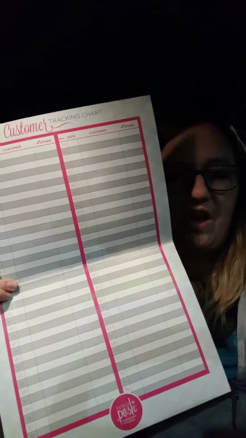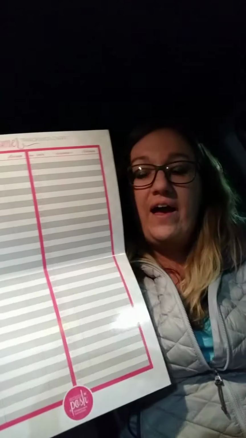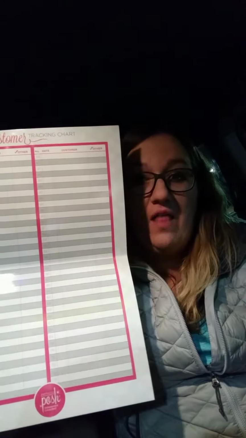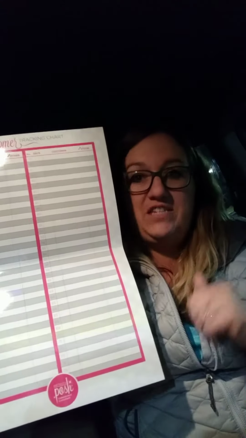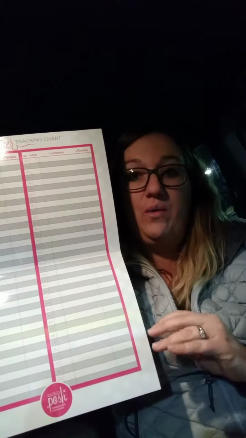A few months ago, I don't know if these are still available in the portal, I don't think they are, they had these cute little trackers. I'm going to keep track of all of my people on this list. It's got 75 actually, because I'm challenging myself to go a little above and beyond. But you can just start with 50. Just start listing your names. Start writing down people who you haven't poshed.